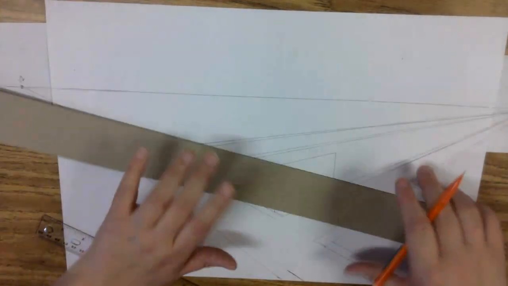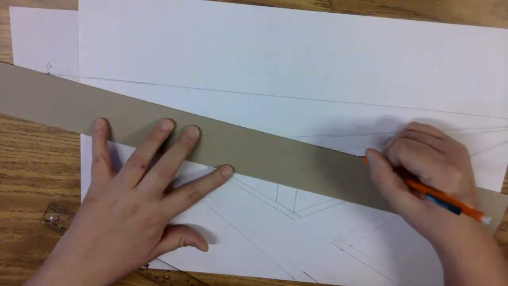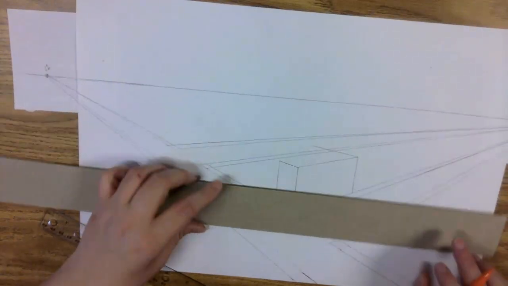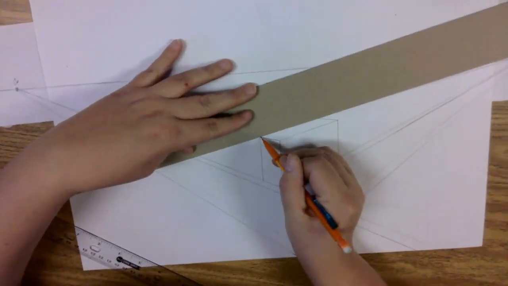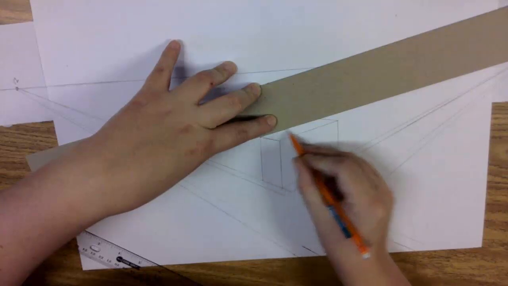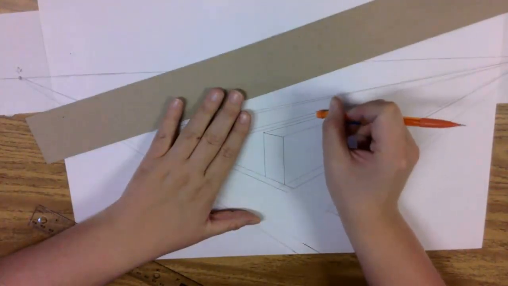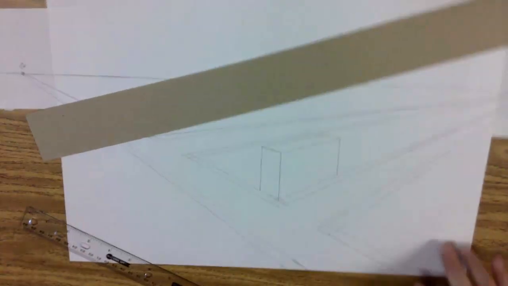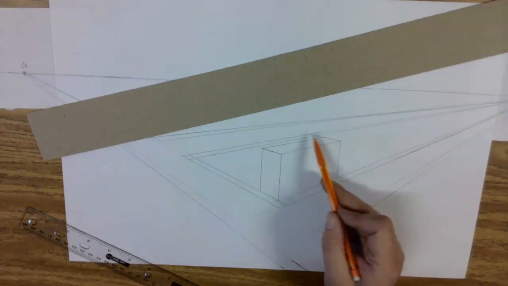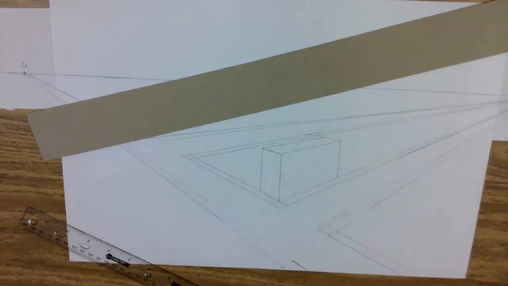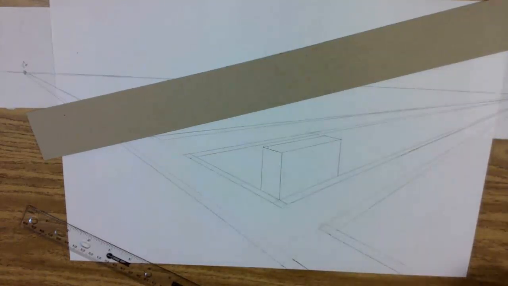So this is when I go back to my straight edge. And then I'm going to take this one, line it up with V2. There's my first building. Erase what you don't need. Just make sure if you accidentally erase any of your road or your sidewalk, you put a line down so you remember and don't get rid of it.